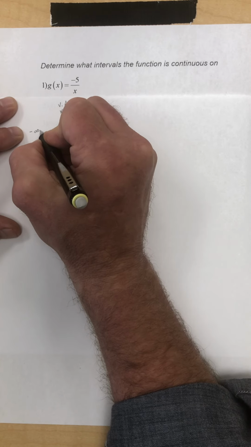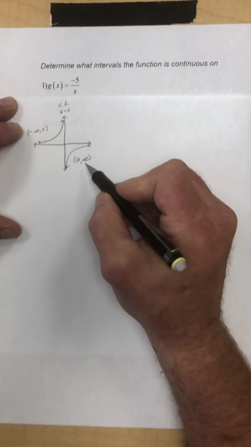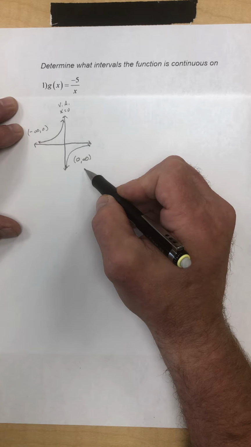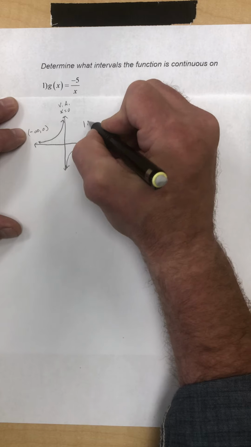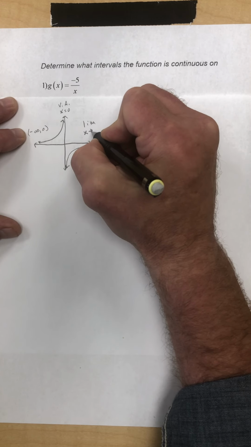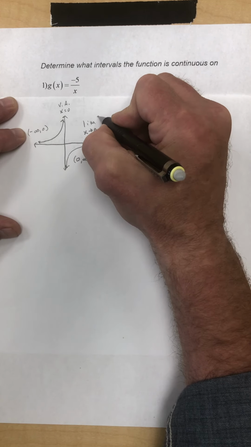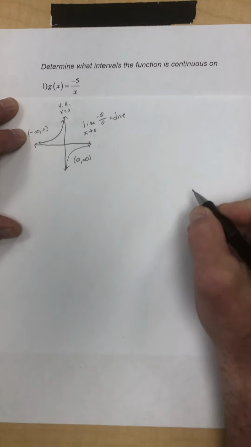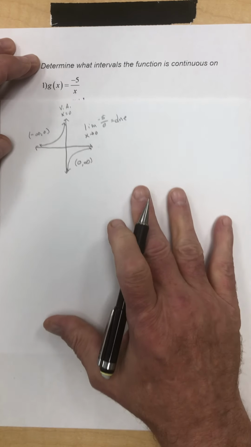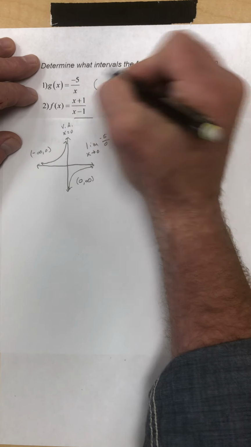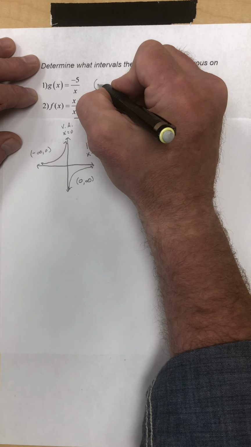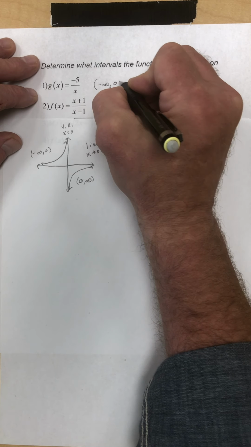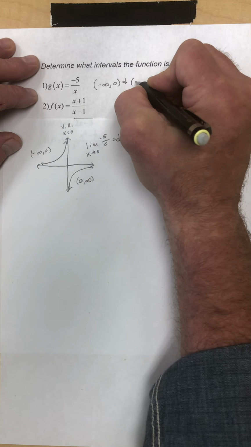So notice that it's continuous everywhere other than x equals 0, because the limit as x approaches 0 of negative 5 over 0 is DNE. So everywhere else is going to be continuous. So my two intervals where everything is continuous would go from negative infinity to 0, along with 0 to infinity.